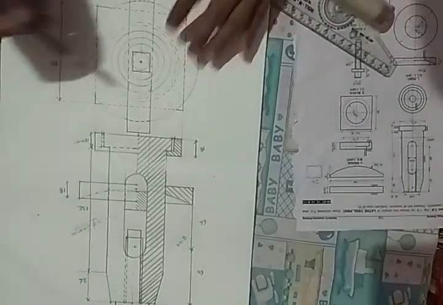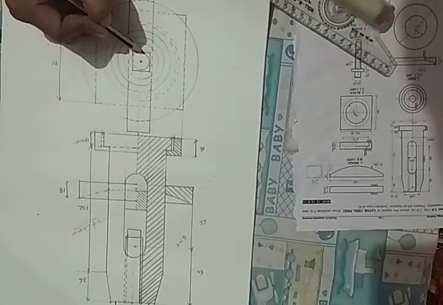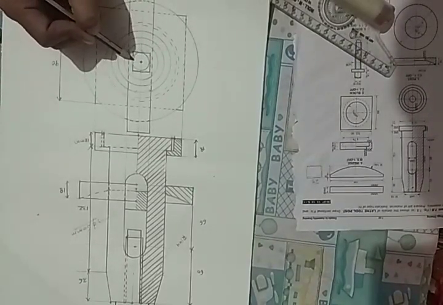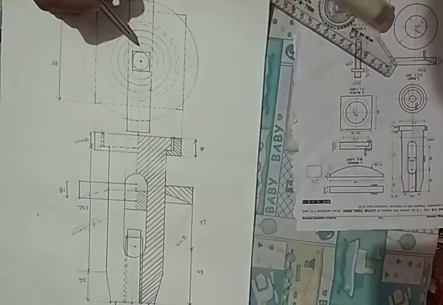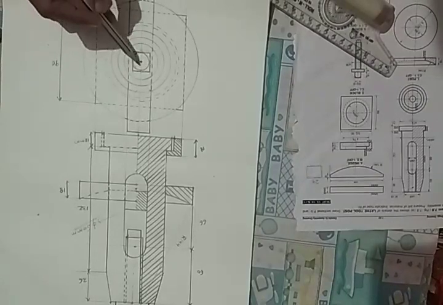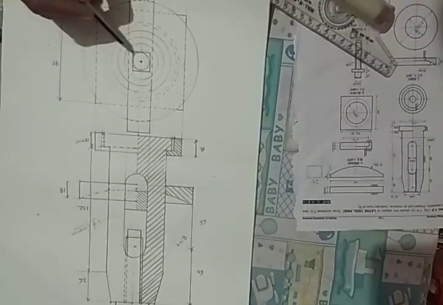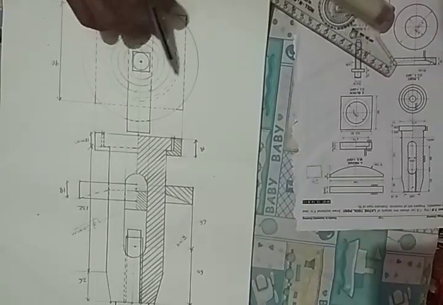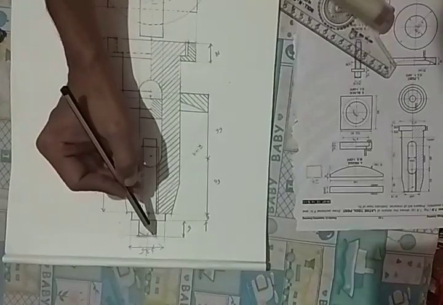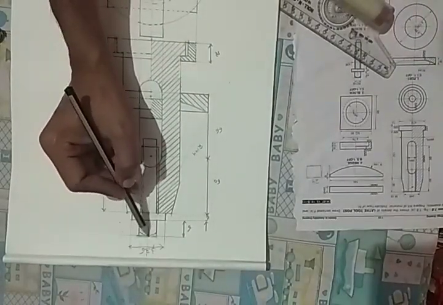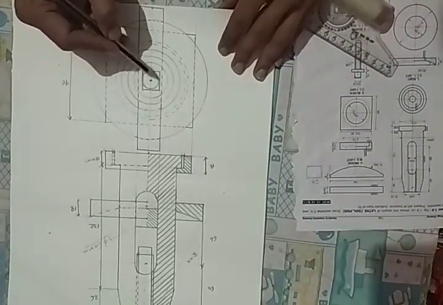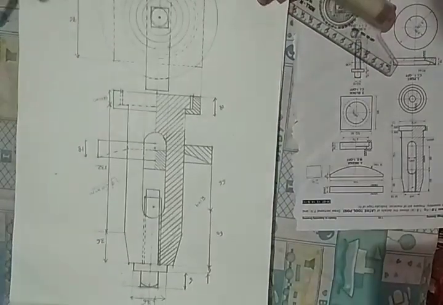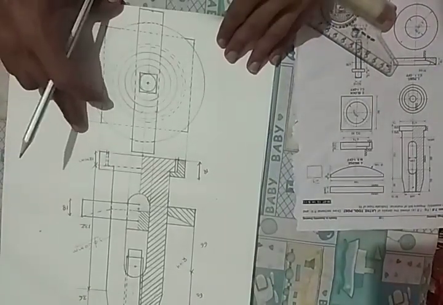So students, you can see we have to draw a circle inside this square. Now what is this circle? This circle represents the chamfer edges, or the chamfer circle. As we have drawn in the front view, this curve represents nothing but the chamfer circle, and the chamfer circle will lie inside the square of side 18 mm. So now we have completed the front view and we have completed the top view also.